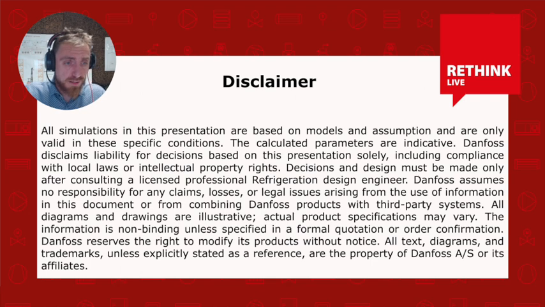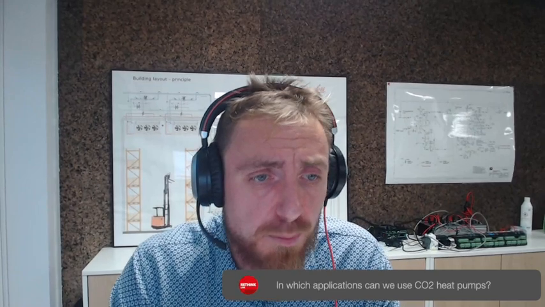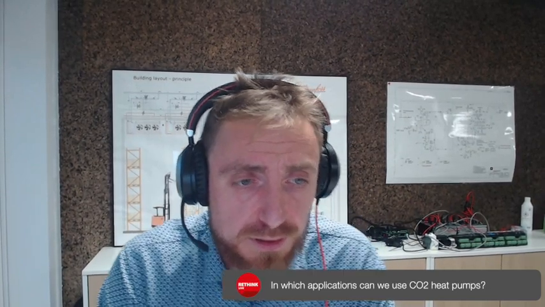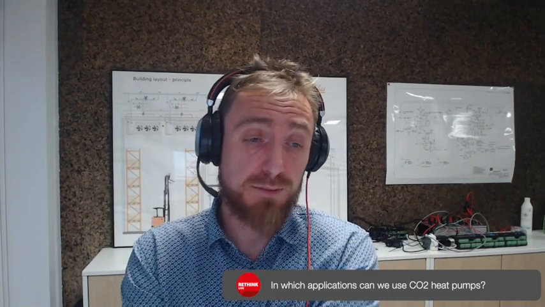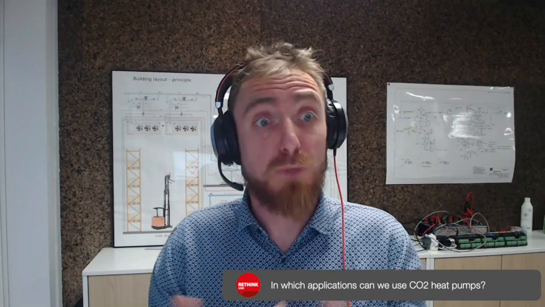Let's see what we have in the chat. Okay. Number one, in which applications can we use CO2 heat pumps? Yeah, there are multiple applications which CO2 heat pumps can be employed. One of which is booming in Europe. This is district heating and large space heating where air is a source. It is very easy to install CO2 as it is A1 refrigerant. It is very easy to accept also in the dense populated areas. So it is fantastic for space heating, commercial heating, and also district heating.